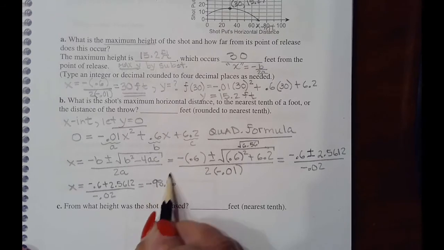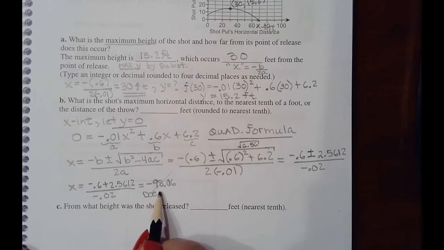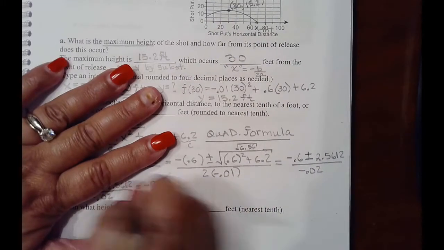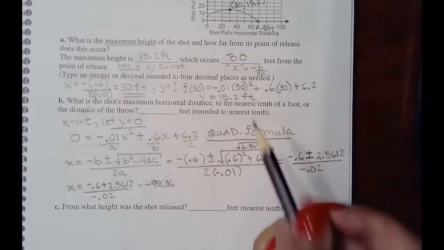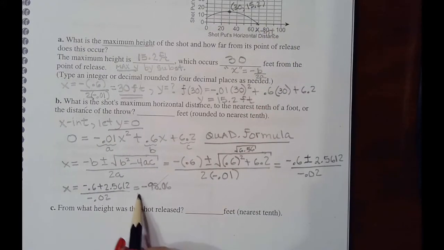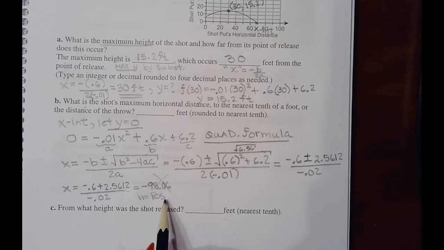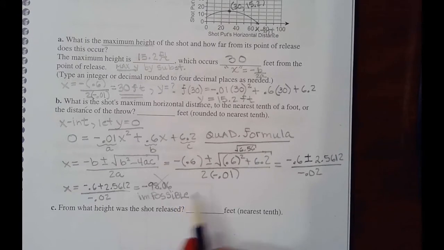Okay, so right here, this is impossible because you see that it's landing at a positive x value. So this is impossible with respect to the problem, so we're not going to keep this answer. It's probably good to put it in your notes.